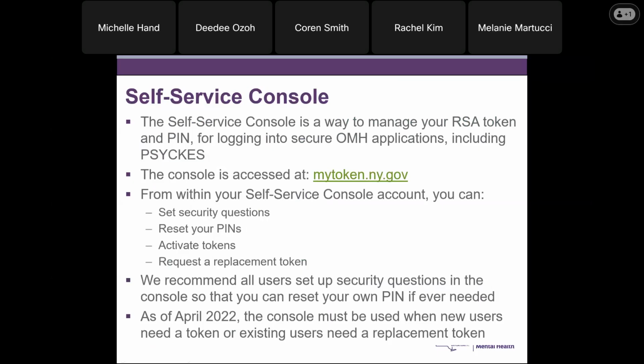What you can do within the console website is set up security questions in case you ever forget your PIN. You can log in using those security questions and reset your PIN that way. You can also reset your PIN in the console itself without needing to go through the security questions. You can activate or request a replacement token as well.